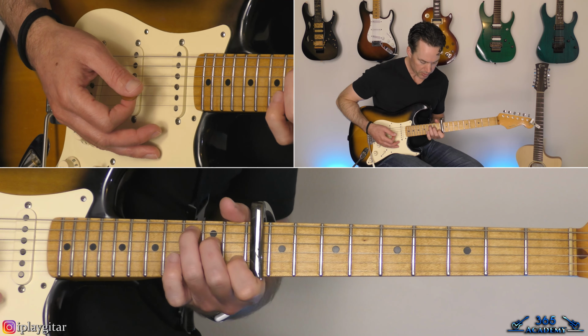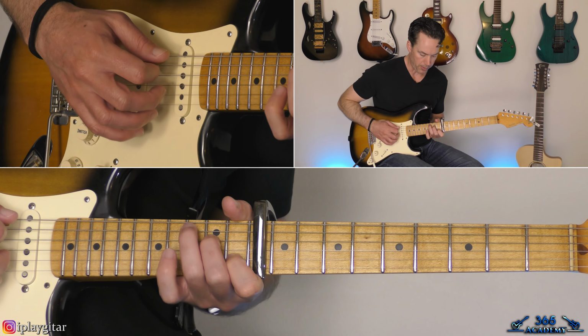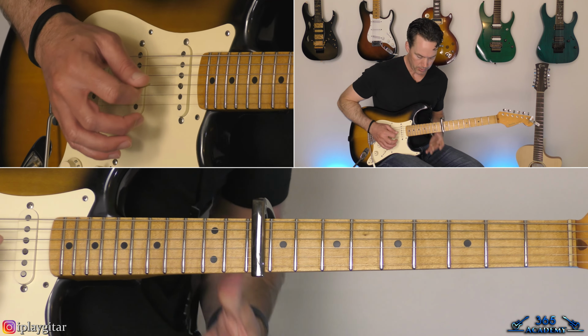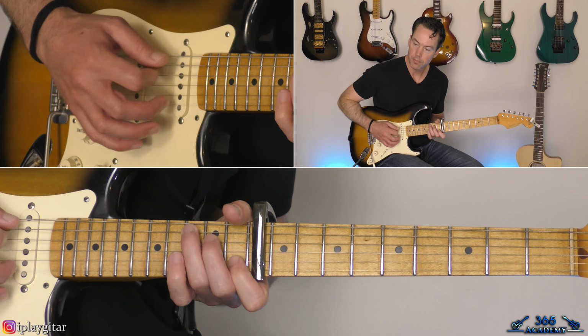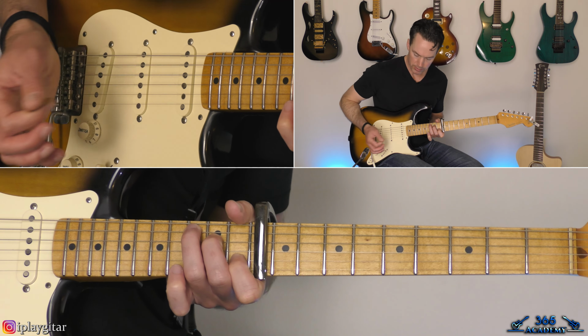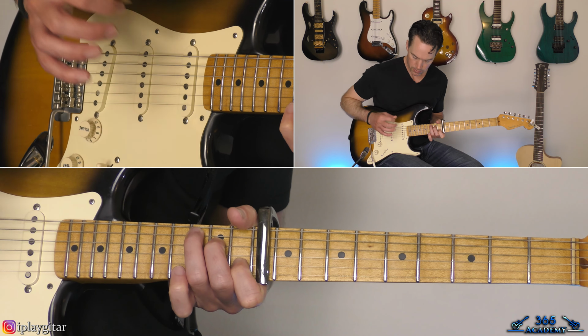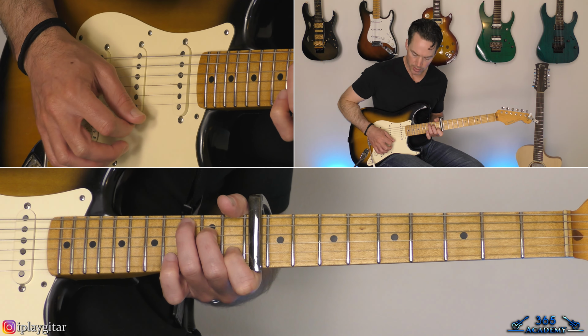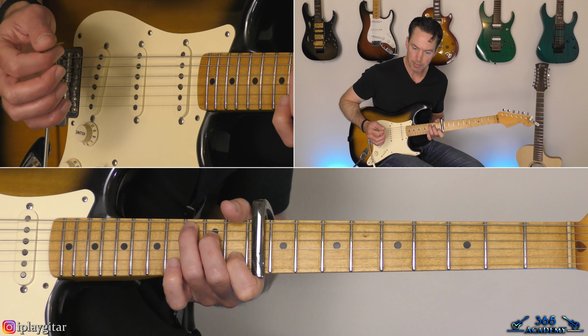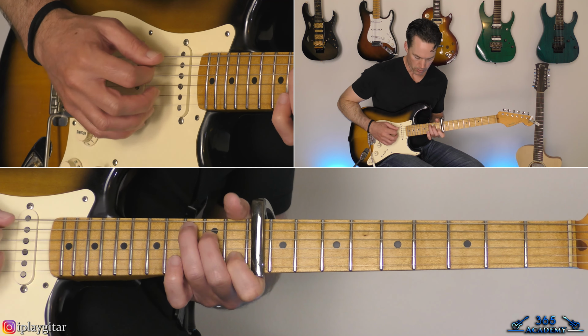All right, so we're gonna start with a C major chord in front of the capo there. So you're gonna strum from the 5th string across, and then arpeggiate the top 3 strings, just E, B, G string.